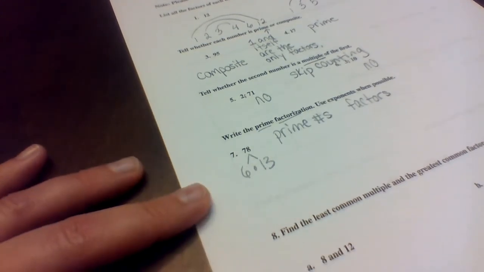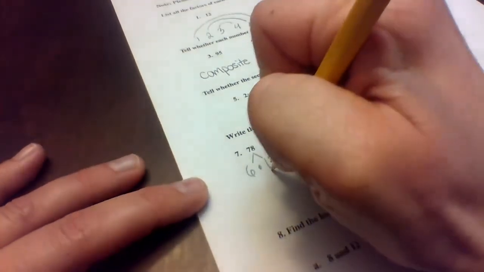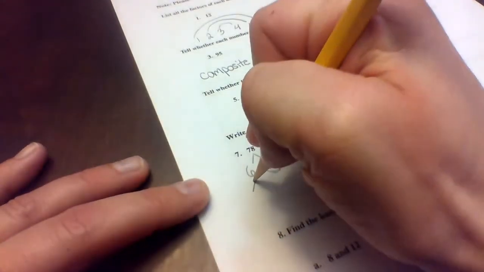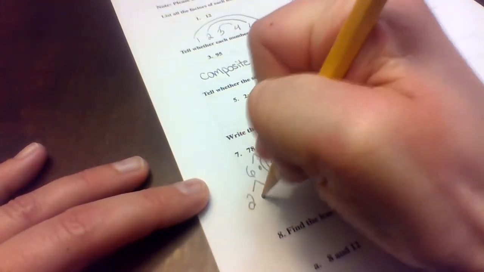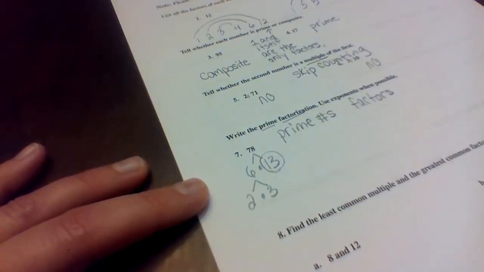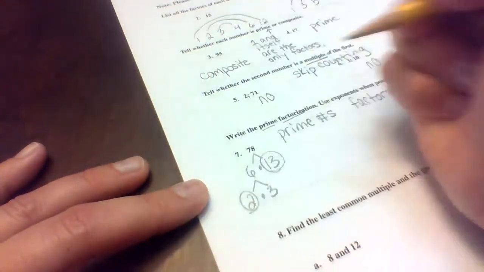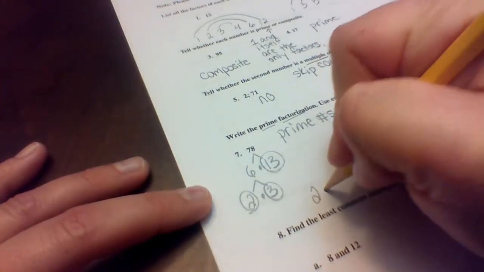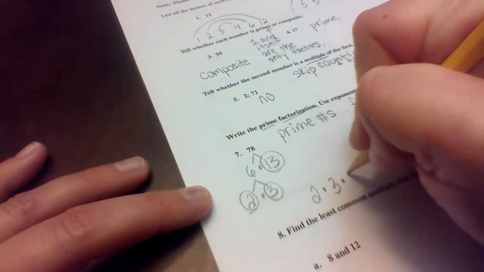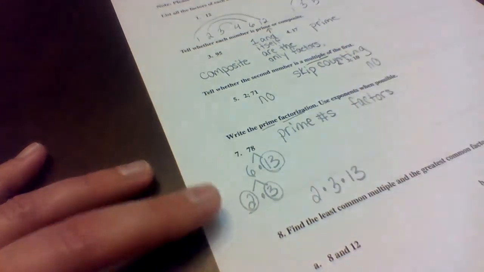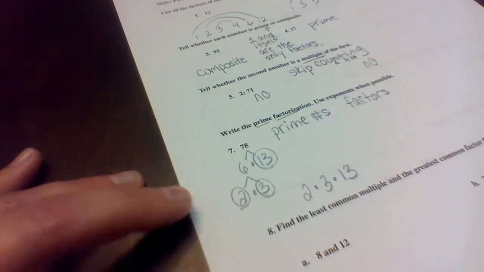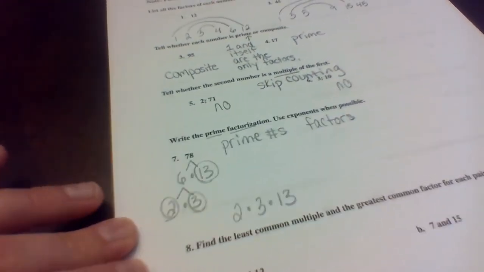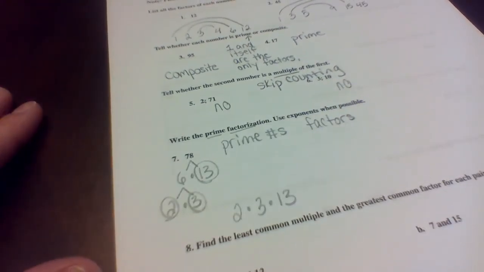So here we go. 13 is a prime number. I'm going to circle it. 6 is not. So I have to break that down again into 2 numbers I multiply to get 6. And wouldn't you know, 2 is prime and 3 is prime. So my prime factorization in number order for 78 is 2 times 3 times 13. There is no way that I'm going to write that using exponents.